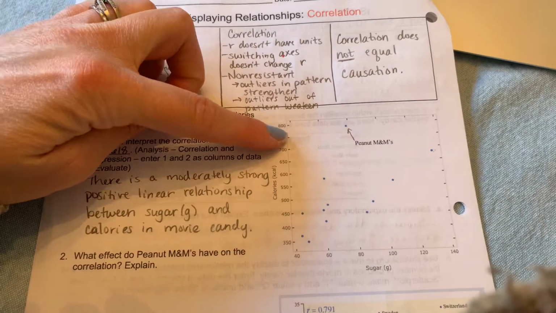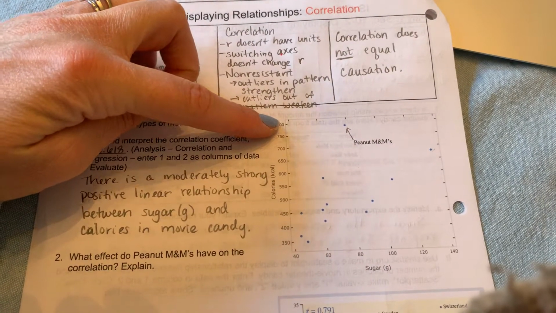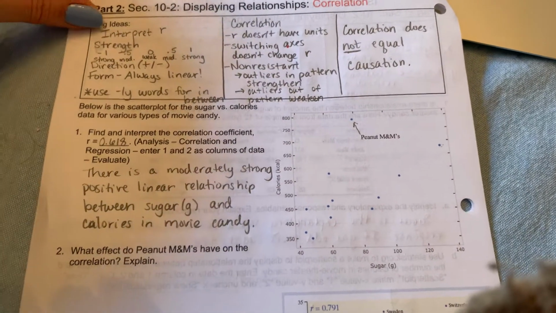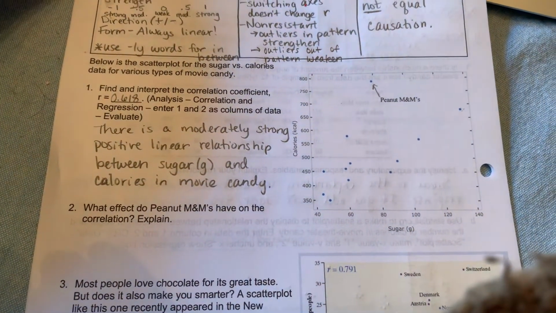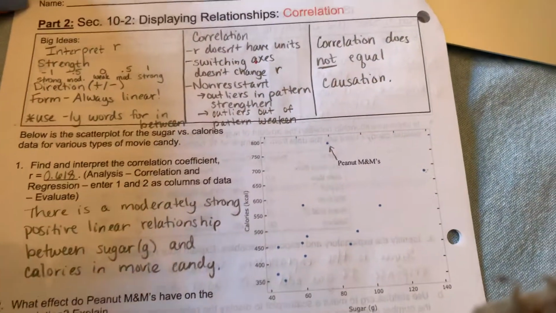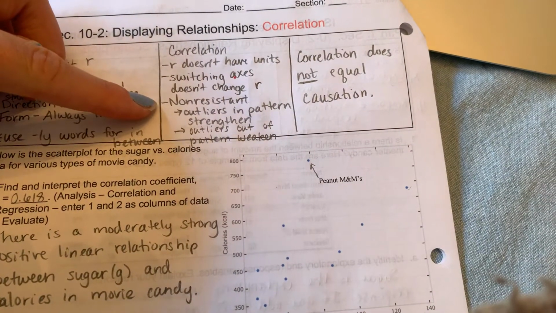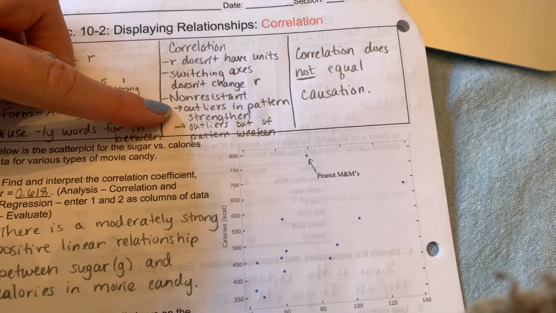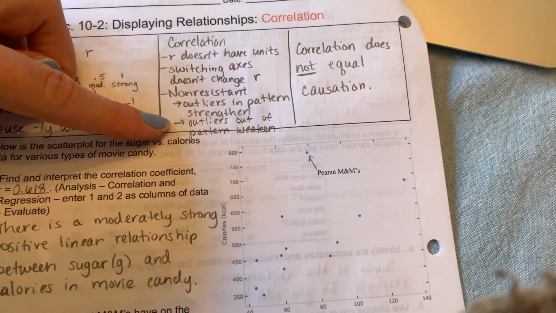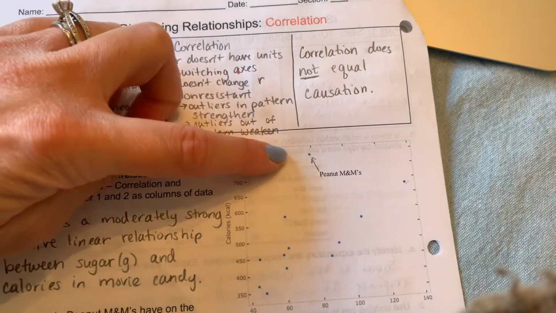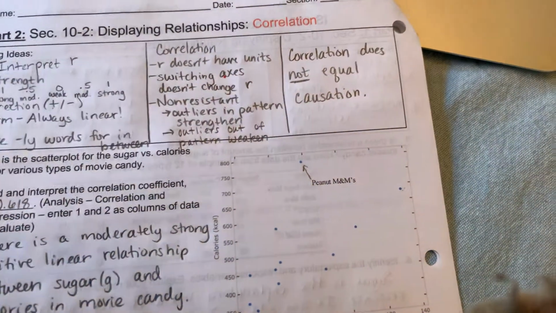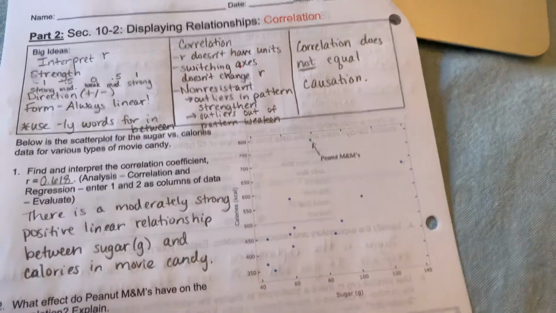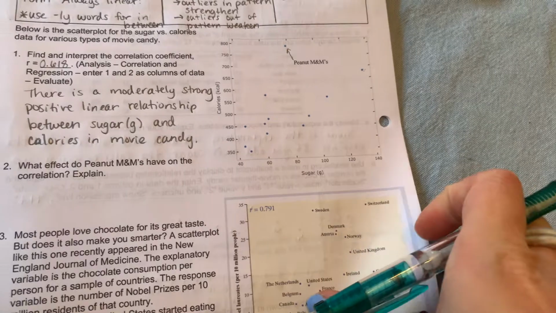Now, notice I also put that scatter plot from StatDisk on this page, and I pointed out that that is the peanut M&M value. So number 2 says, what effect do peanut M&Ms have on the correlation? So we kind of talked about this during the big ideas, that correlation is non-resistant. So if the outlier is in the pattern, it strengthens the correlation. The outlier is out of the pattern, it weakens. So I think we can tell that this dot here is outside of that linear pattern we're looking at. So it weakens our correlation.